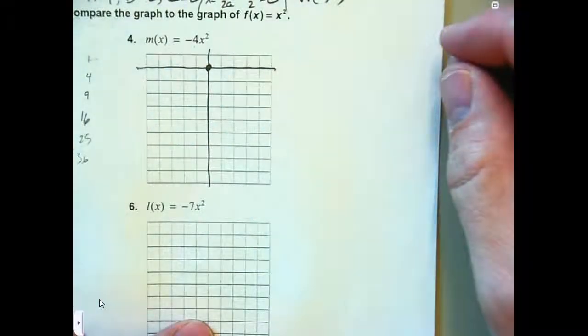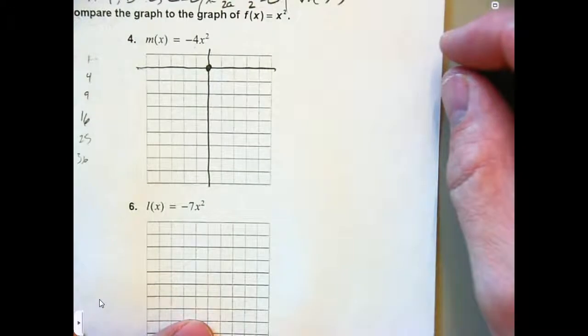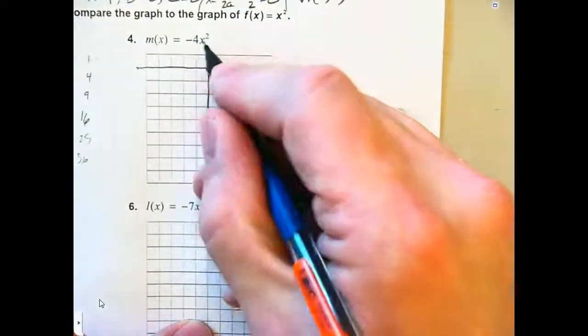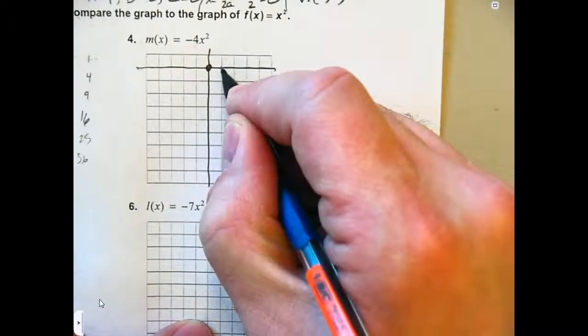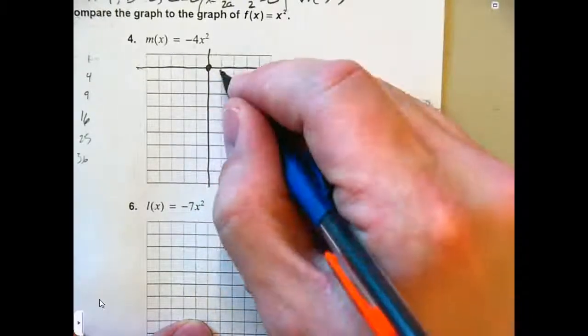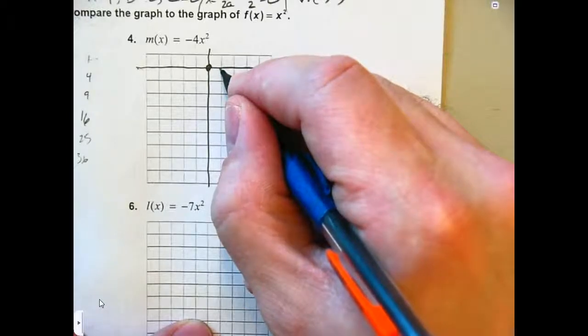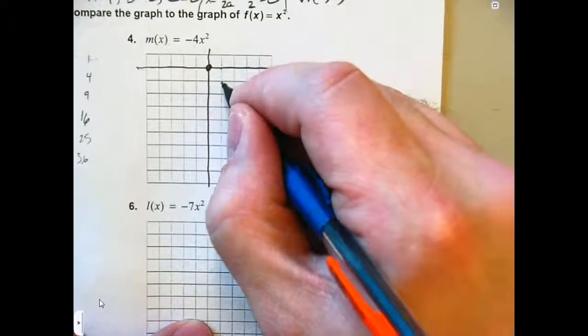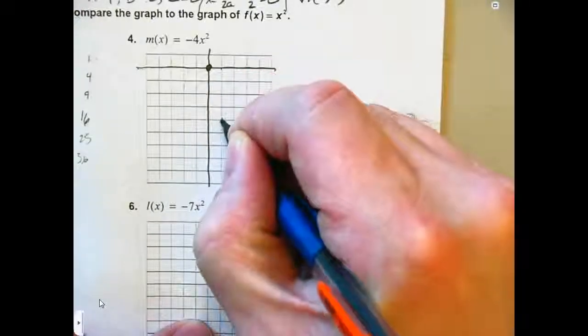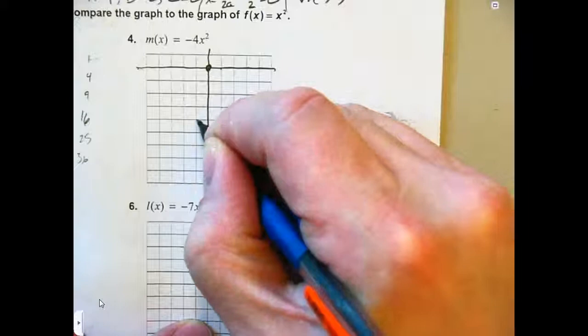In fact, the vertex of all your graphs today will be at 0, 0. When x is 1, what is y? You shouldn't have to do any math. It's not 4. It's negative 4, which means its reflection is there.